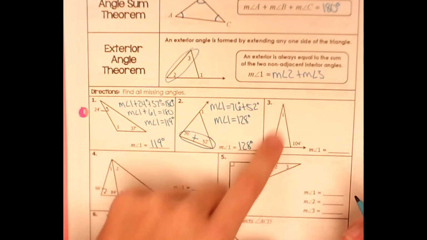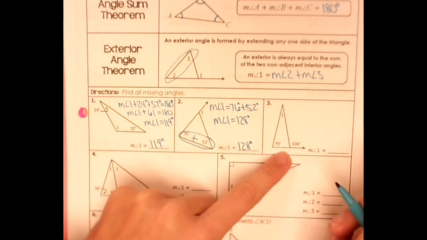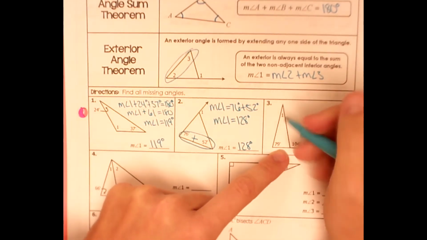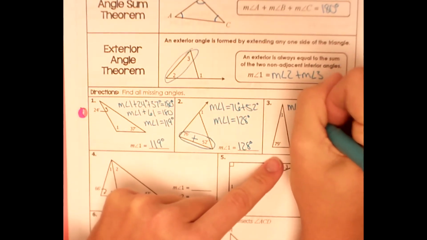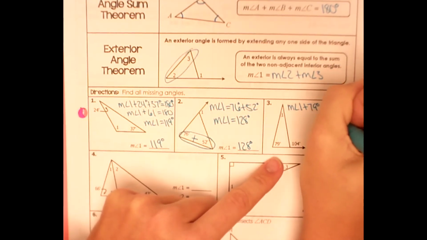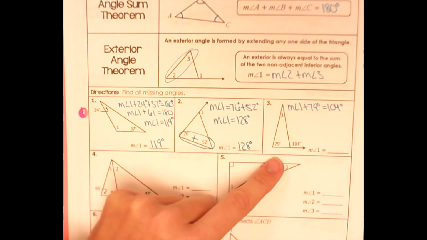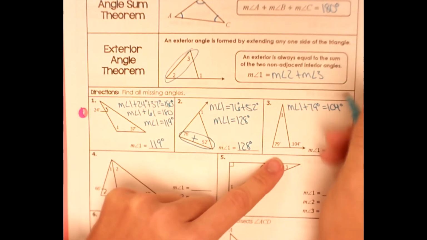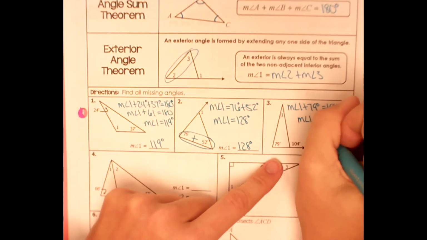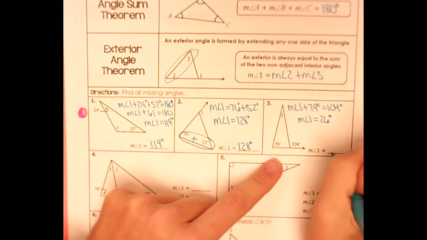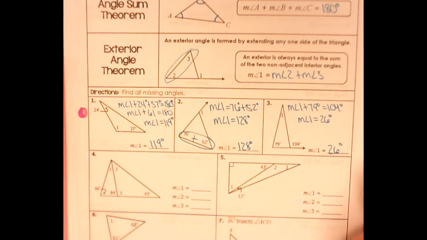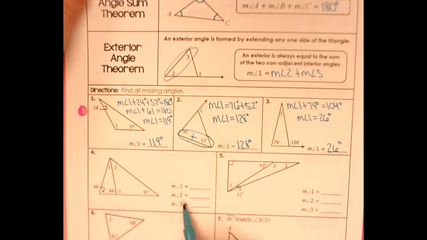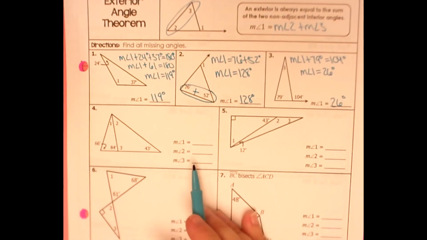The measure of angle 3. If you look, we're still looking at that exterior angle theorem, but now what's missing is one of the inside angles. So we would say the measure of angle 1 plus 79 degrees is equal to 104 degrees. So if you subtract 79, you get that the measure of angle 1 is equal to 26 degrees. The whole problem is being able to set up an equation that you can solve. So I'm going to leave number 4 for you to do, but let's look at number 5.